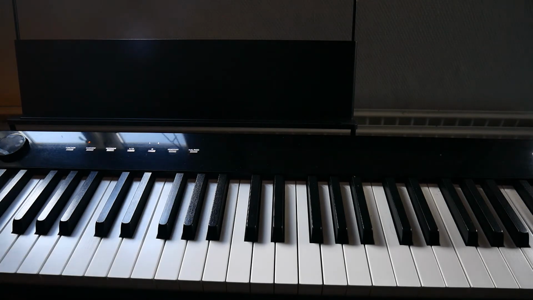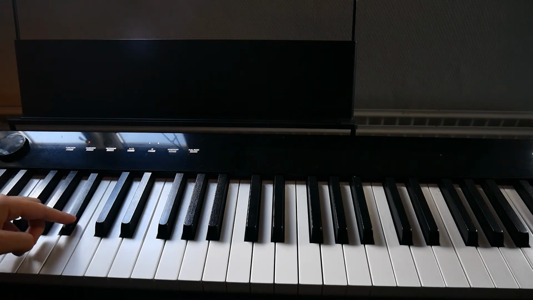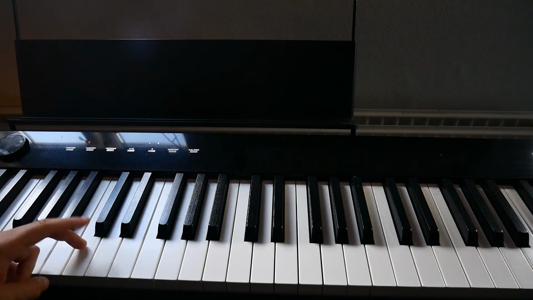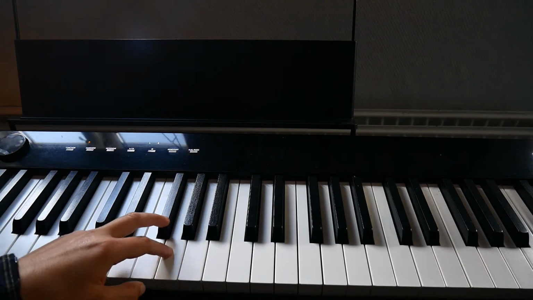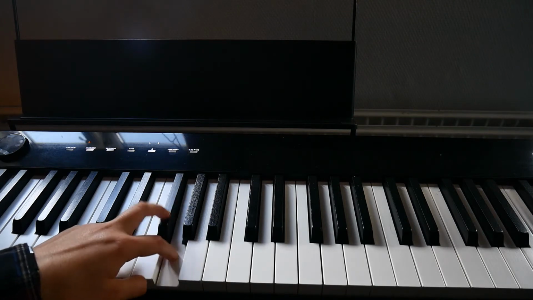And then there's the half step or semitone. So if you were skipping one key to play a whole step, now you're not skipping. You may also know this sound from the Jaws theme.